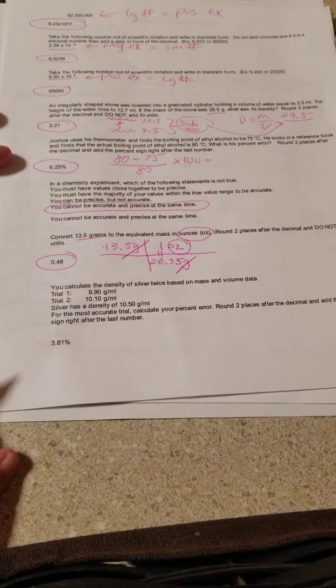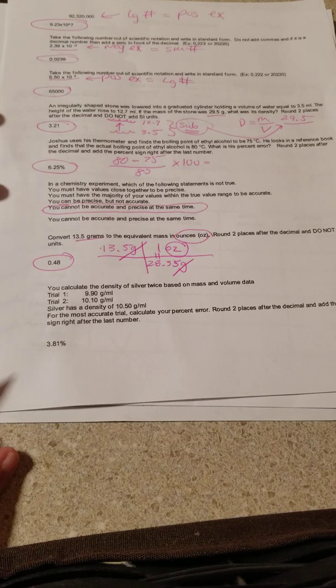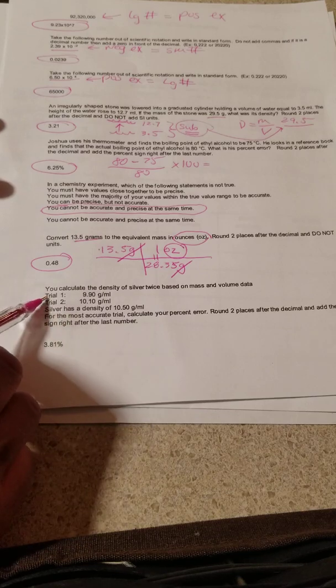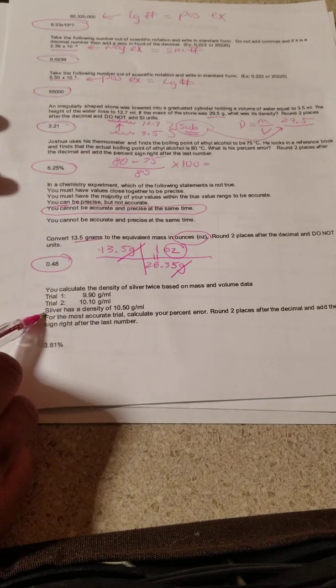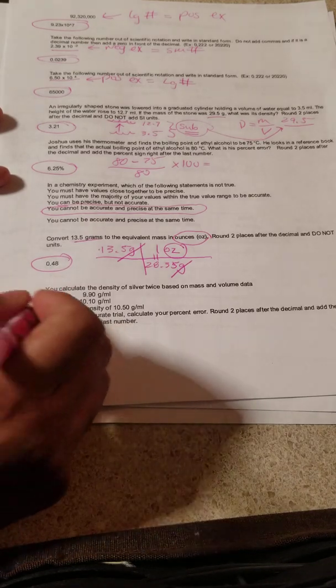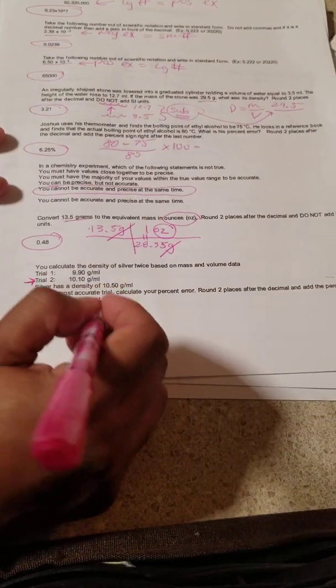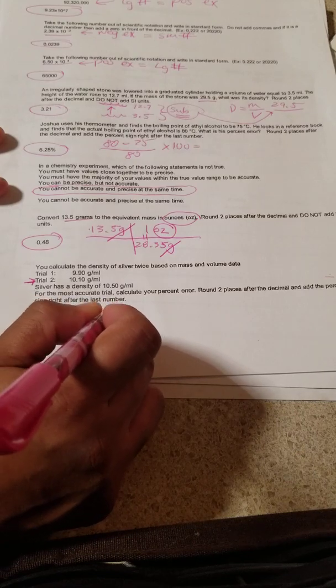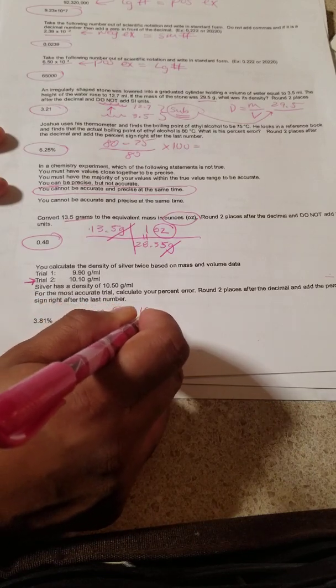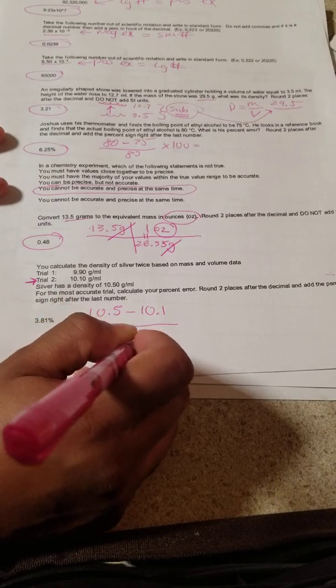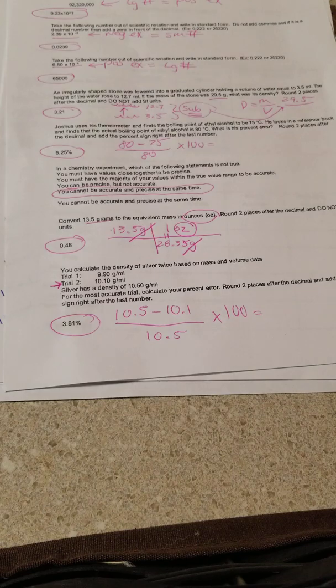Okay, the next one. It says here that you calculate the density of silver twice. Based on the mass and volume data, here's what you got for density. Silver actually has a density of 10.50. For the most accurate trial, which would be this one, calculate the percent error. So here would be 10.5 subtracted by 10.1 divided by 10.5 times 100. Hopefully you got something like that.